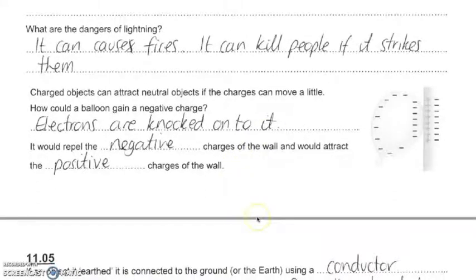Right, charged objects can attract neutral objects if the charges can move a little. So let's have a look at this diagram here. If we have passed electrons onto this balloon, notice it's negatively charged. We've rubbed it on, I don't know, a woolly jumper or something, and the electrons from the woolly jumper have passed onto this balloon.